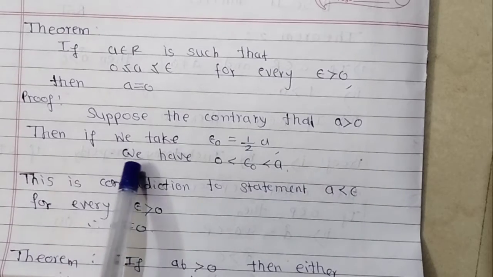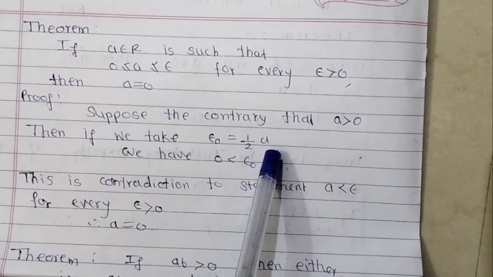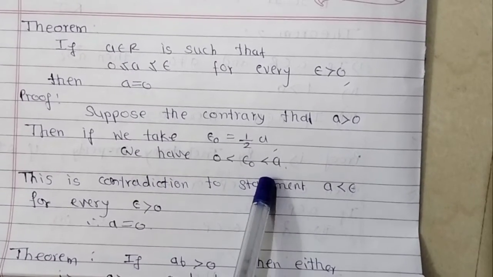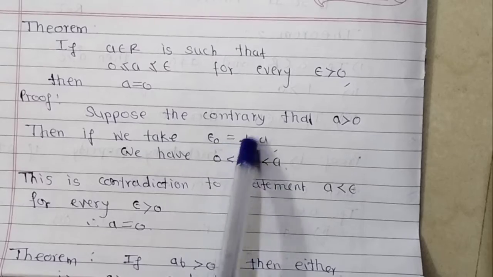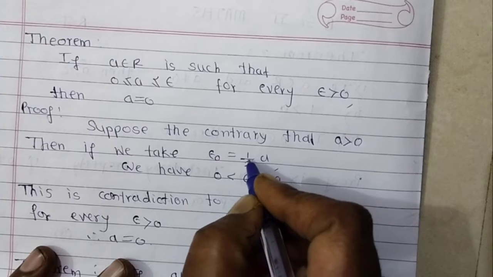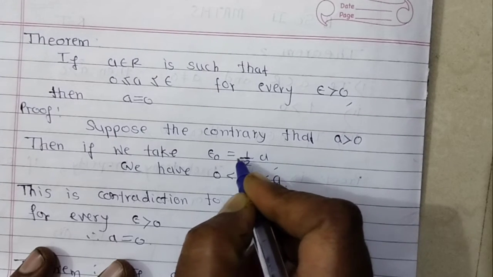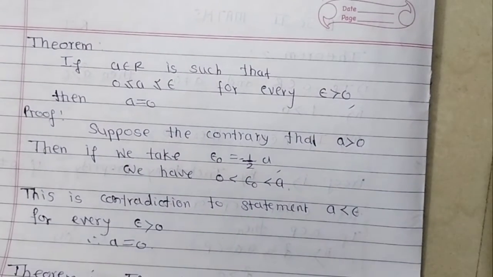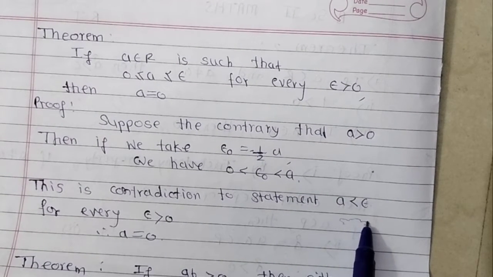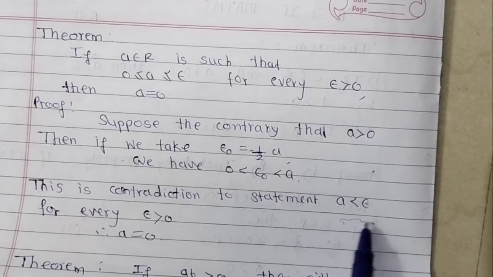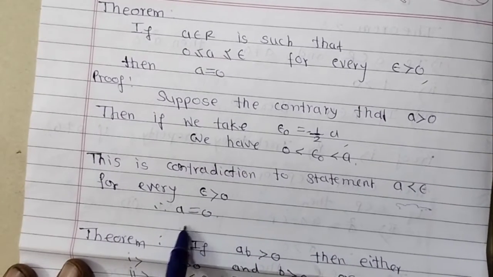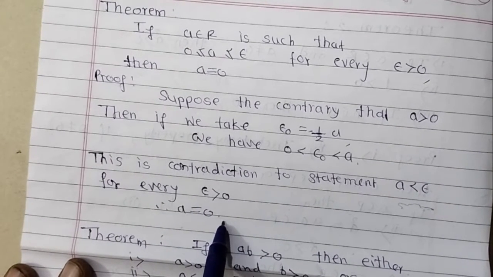Then if we take epsilon equal to 1 upon a, then we have 0 less than epsilon less than a. Epsilon equal to 1 upon a. This is a contradiction to the statement for every epsilon greater than 0, hence a is equal to 0.